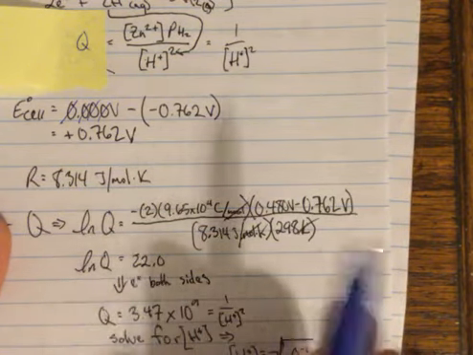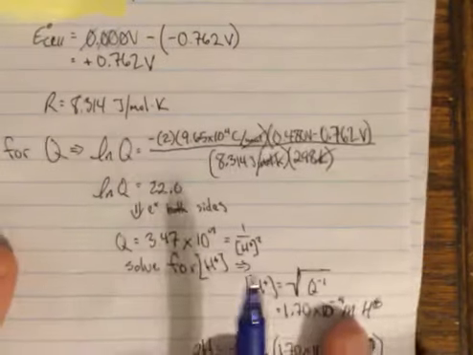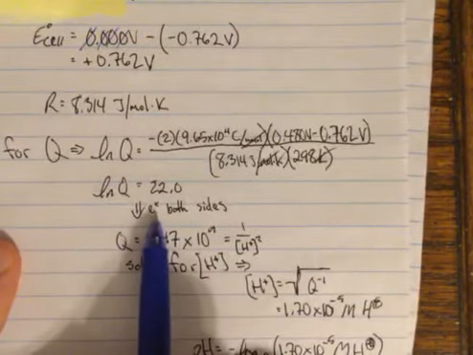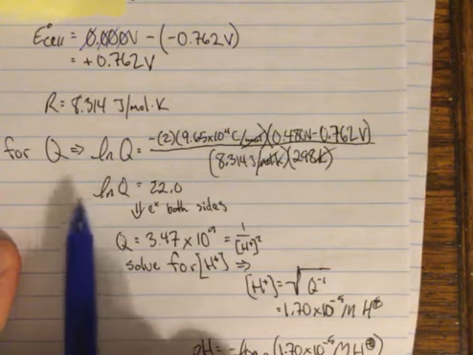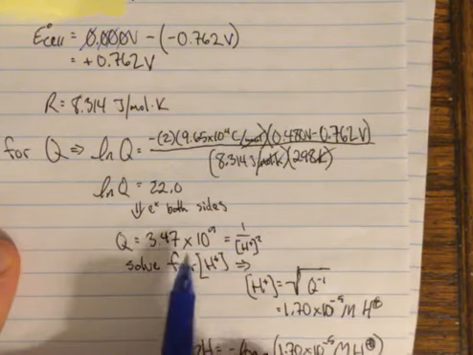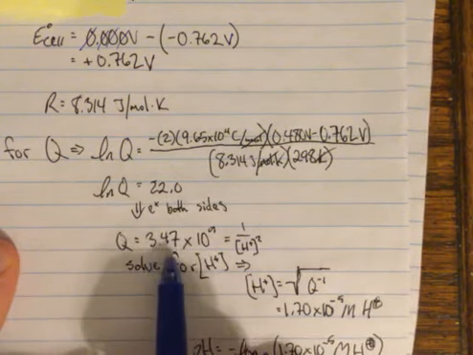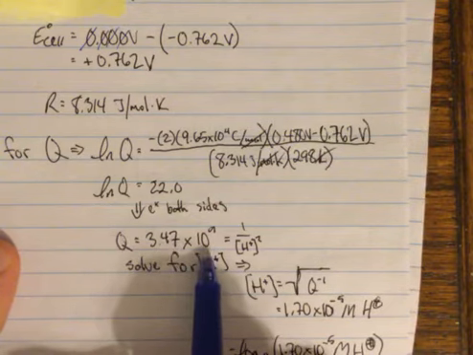Next thing you want to do is take e to the x of both sides. In other words, the anti-log to just give you Q, strike out that ln. That should give you 3.47 times 10 to the 9, which is a pretty large number.